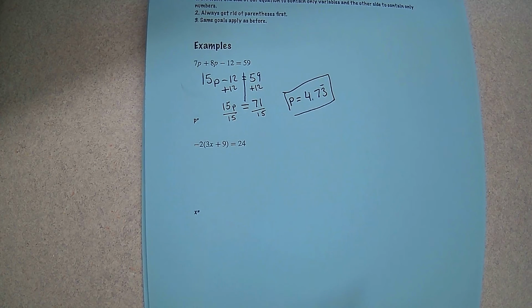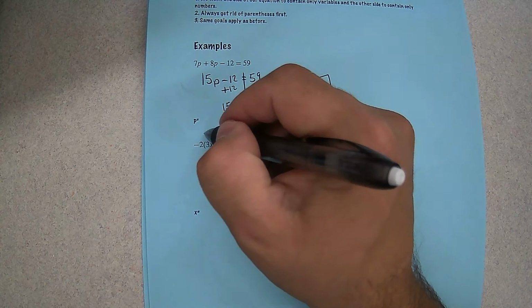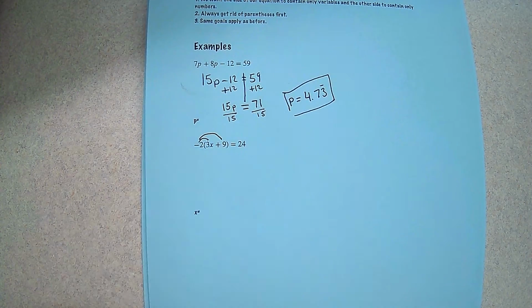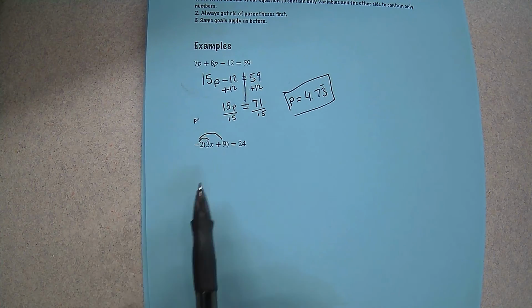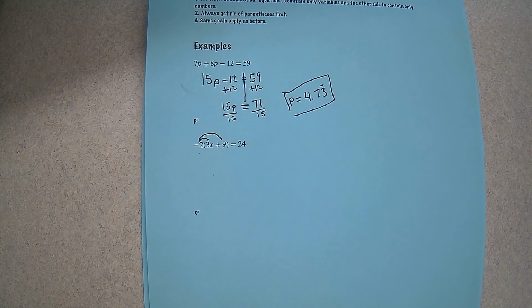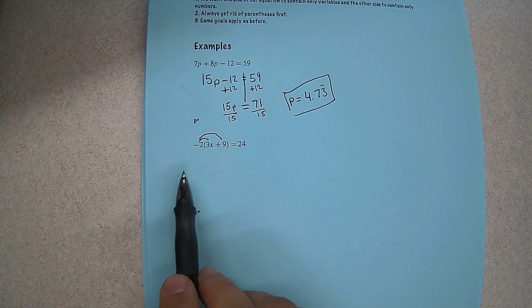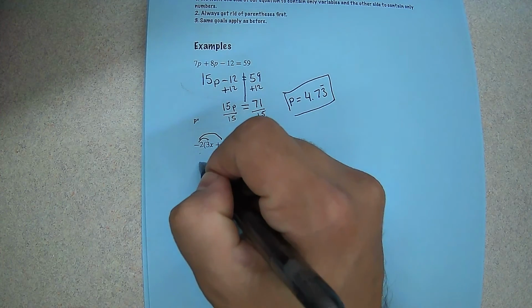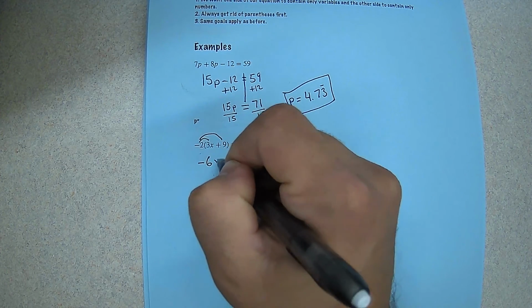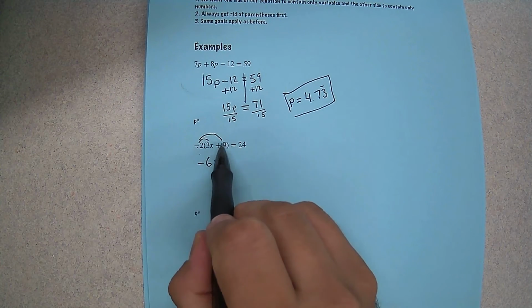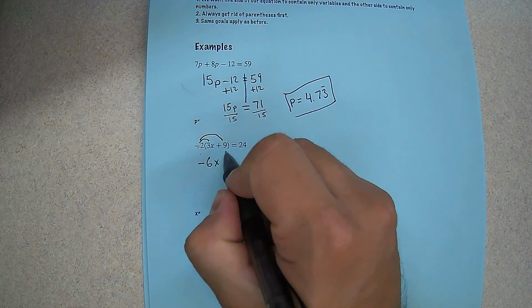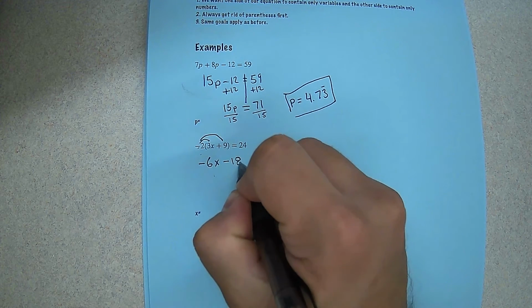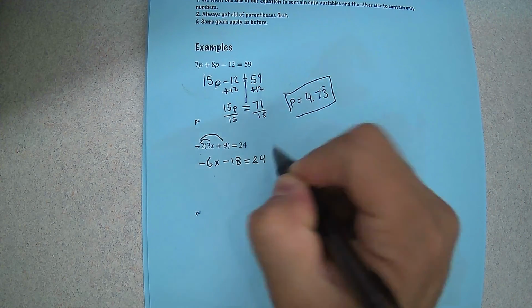All right, let's look at another example. Now, we always said that we wanted to get rid of our parentheses first. There's two ways that we can do it. One is we can distribute, or the second one is I'll show you after we do this, and it's getting rid of it by dividing. If I want to distribute, I would multiply this negative 2 times both things. So negative 2 times 3x is going to be a negative 6x. And then negative 2 times a negative 9, or a positive 9, is going to be a negative 18 equals 24.